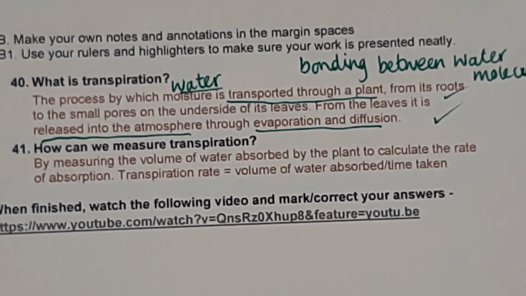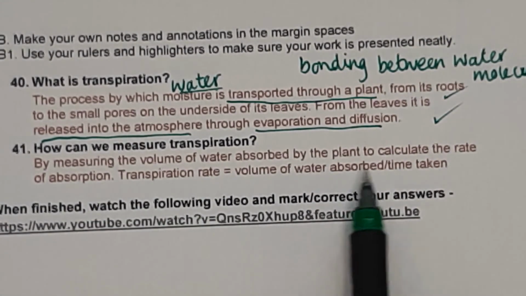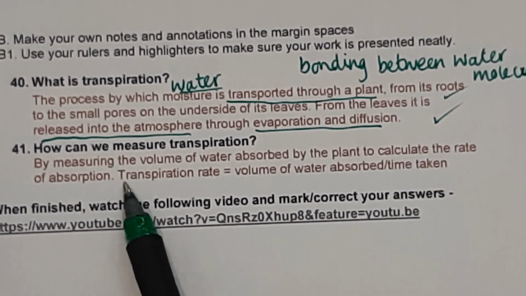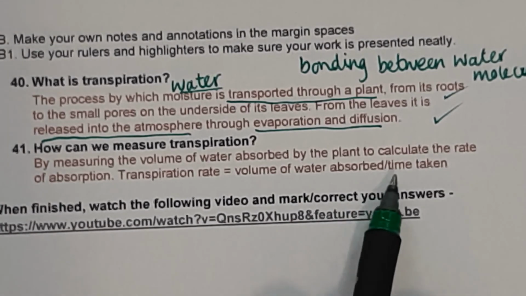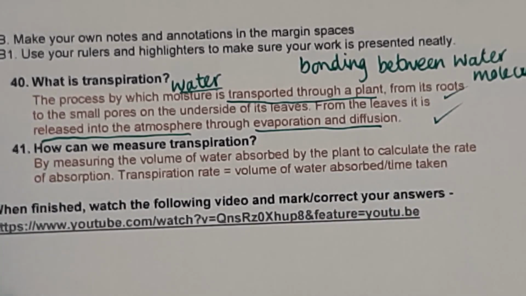Question 41, how can we measure transpiration? Okay, so we didn't do this in practical because we're not doing practicals in school here, but we did do a practical online which showed us and explained it. So you can measure the volume of water absorbed by the plant and calculate the rate of its absorption. So transpiration rate is the volume of water absorbed divided by the time taken to absorb it.